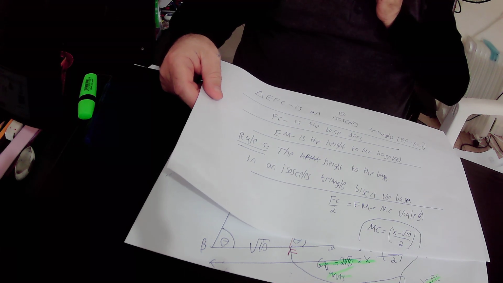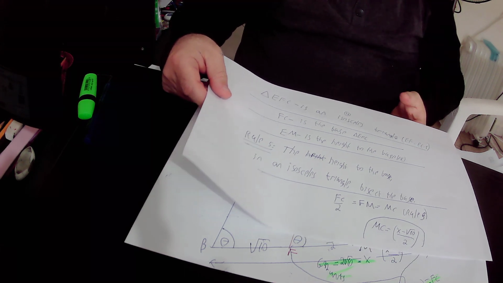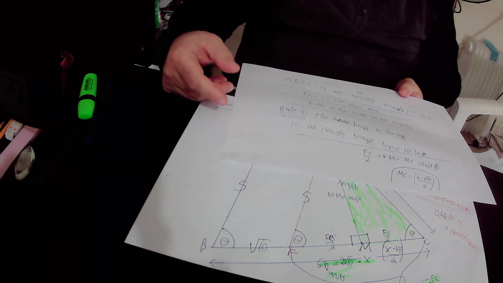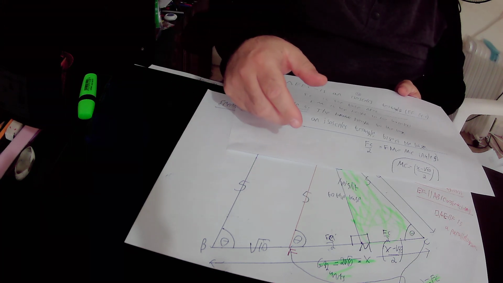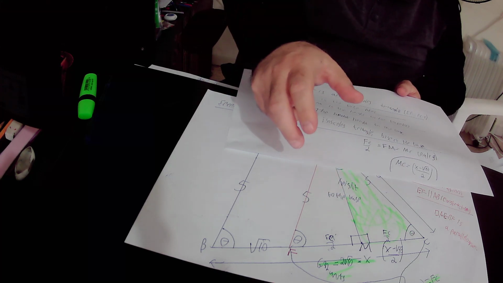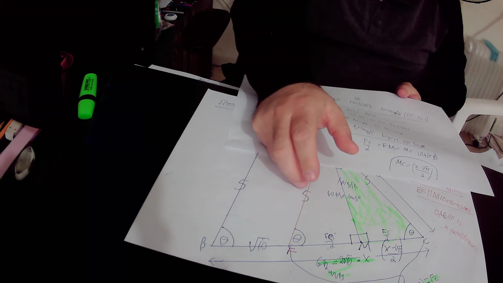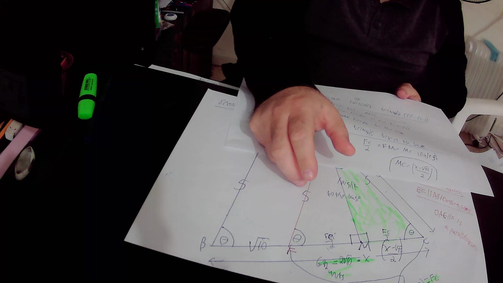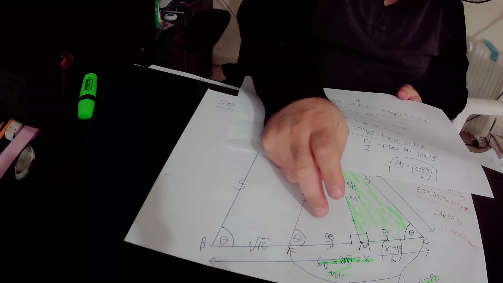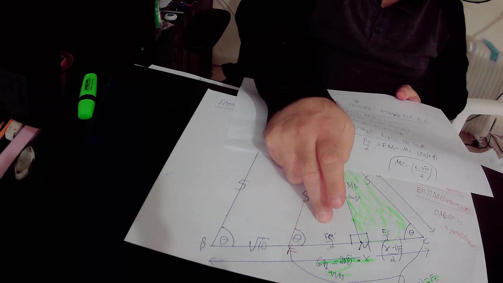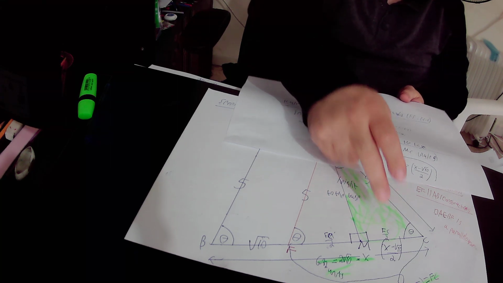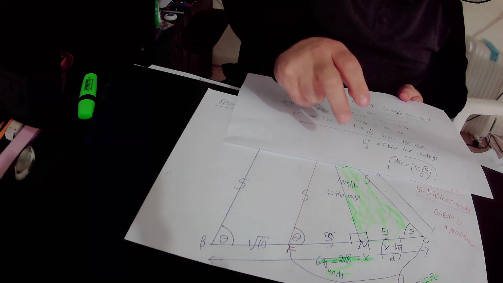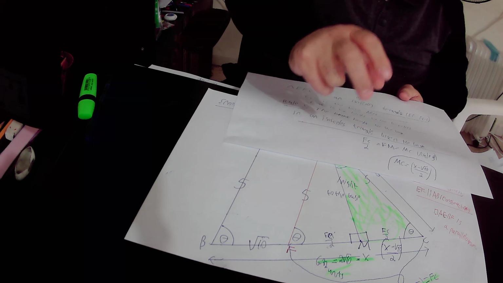And the meaning that it bisects the base is that it divides it into two equal parts. So it means that FM will be equal to FC over 2, and MC will also be equal to FC over 2, because it divides the base FC into two equal parts.